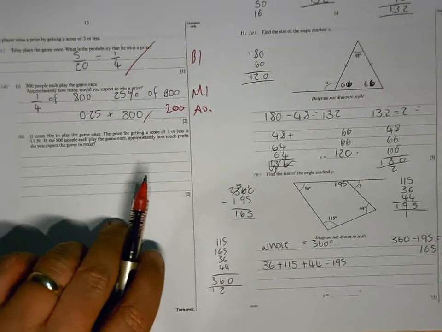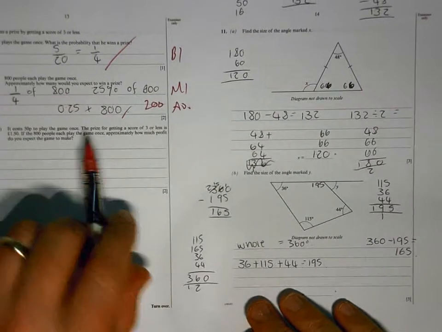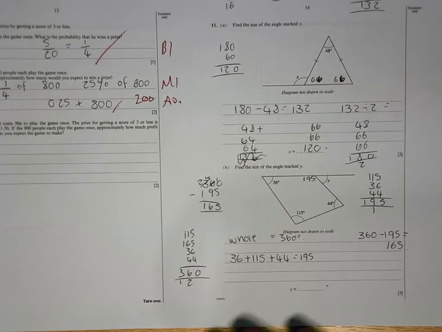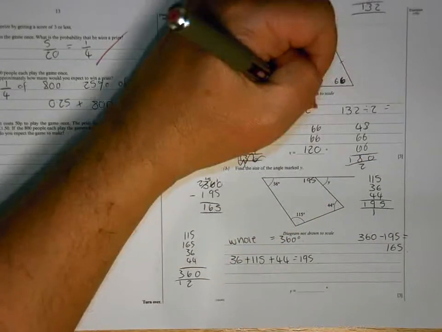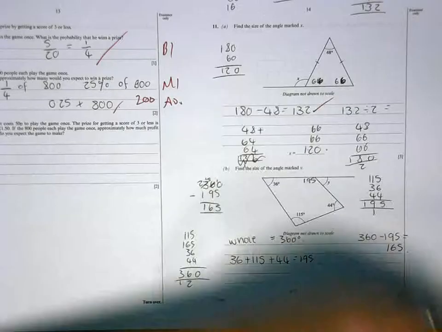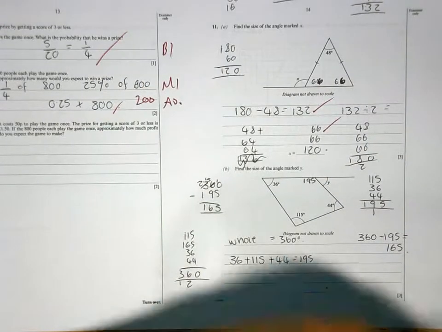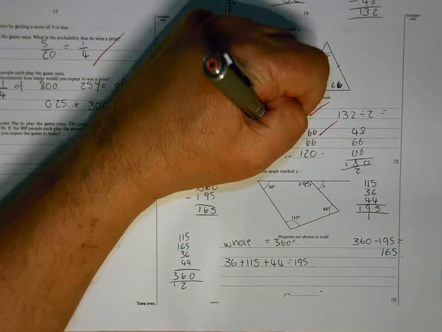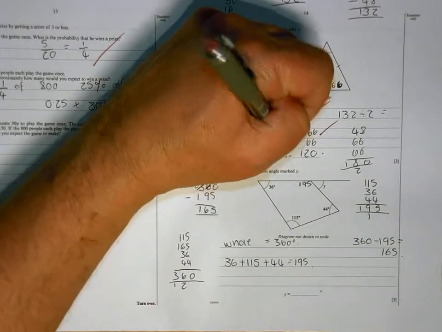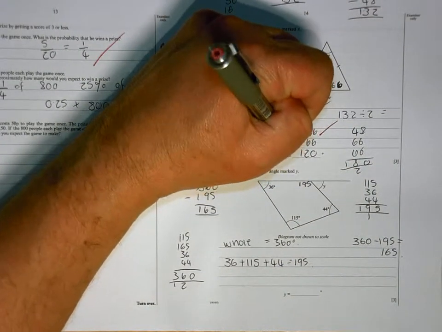Take a look at my solution for that bottom bit there, which follows from what you've done. 180 take away 48 is 132. 132 divided by 2 is 66. All you've then got to do is take 66 from 180. So you do 180 take away 66 equals 114.